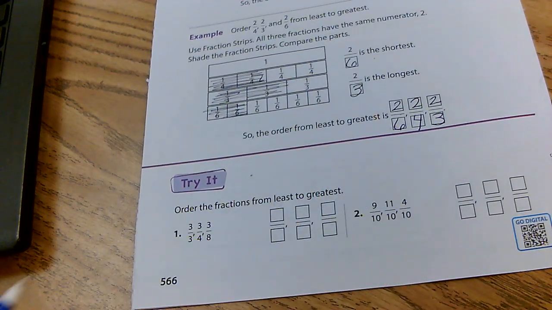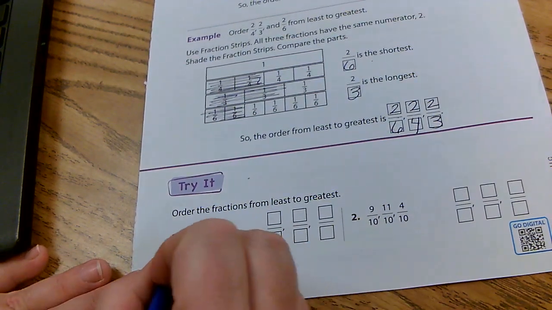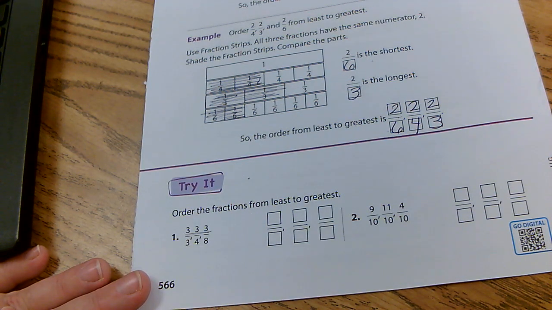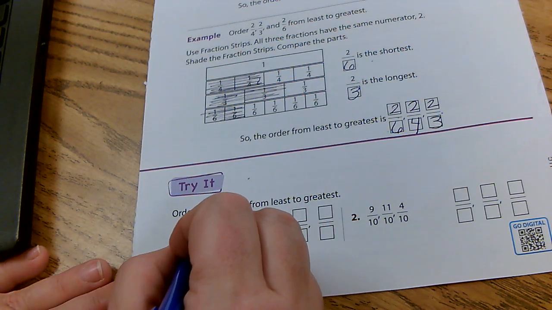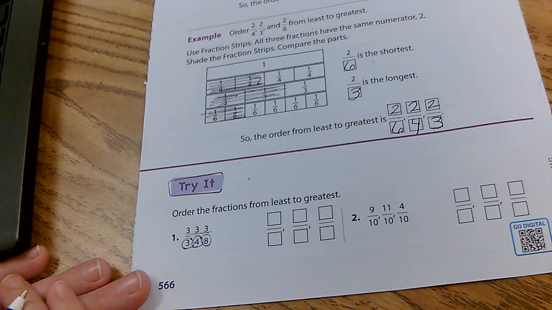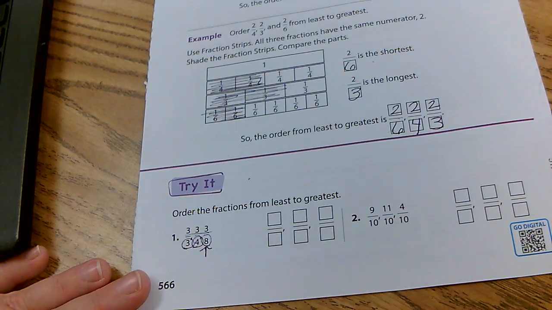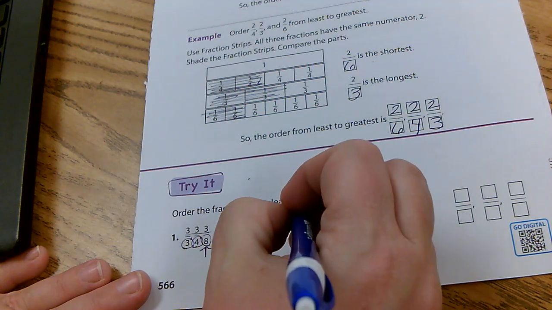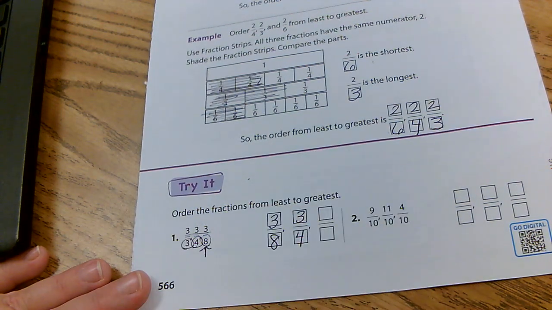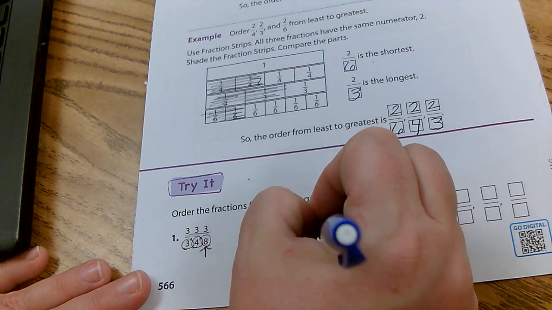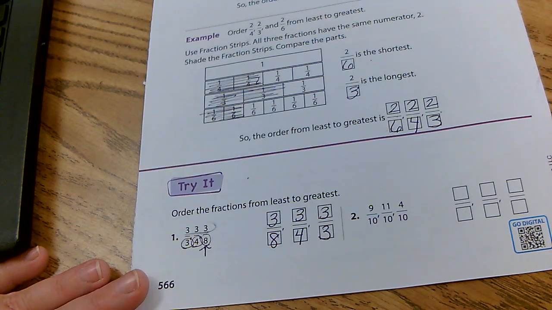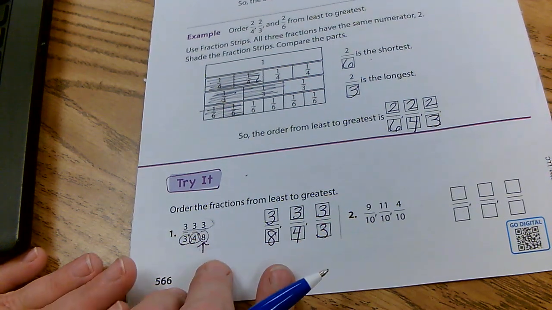All right, let's try. Order the fractions from least to greatest. Again, I'm going to look. All of these have matching numerators, which means the bigger number in the denominator is going to be my least. So here I'm going to put 3/8. Then I'm going to have what? 3/4. And then I should end with 3/3. Again, I can do this because I have matching numerators. I just need to look at those denominators.